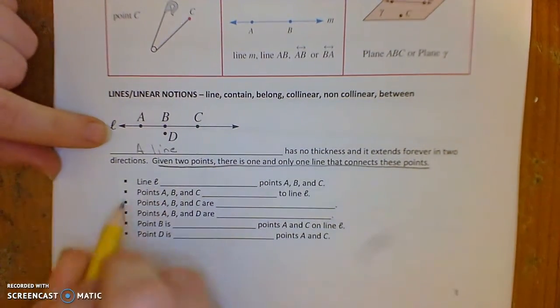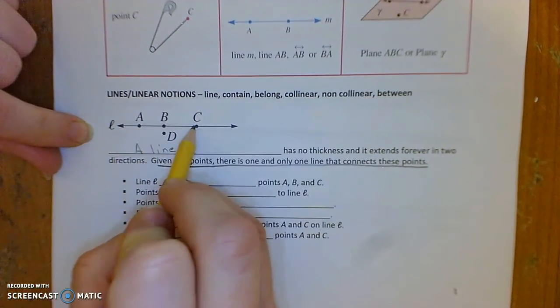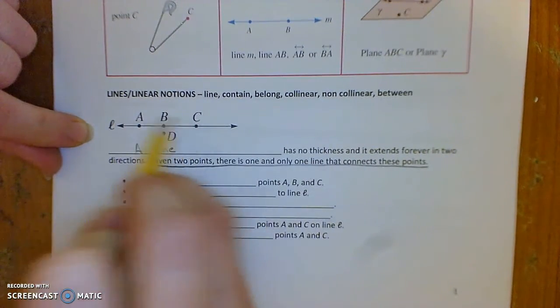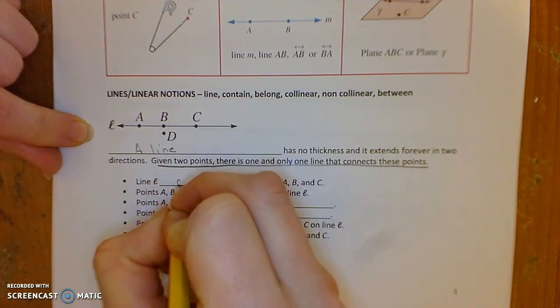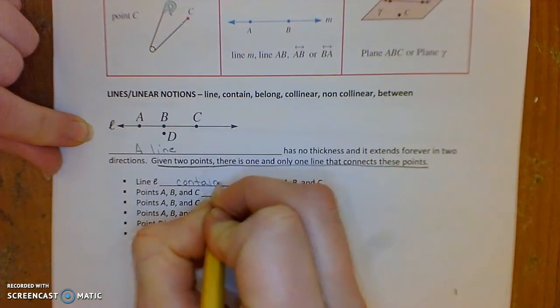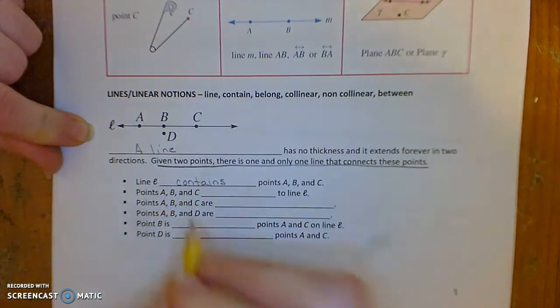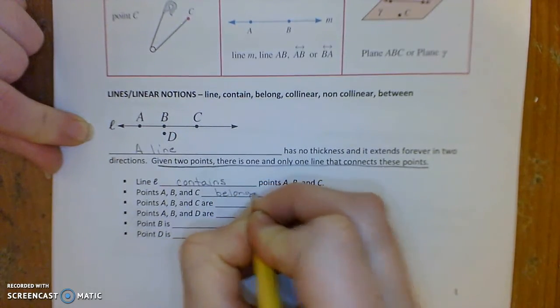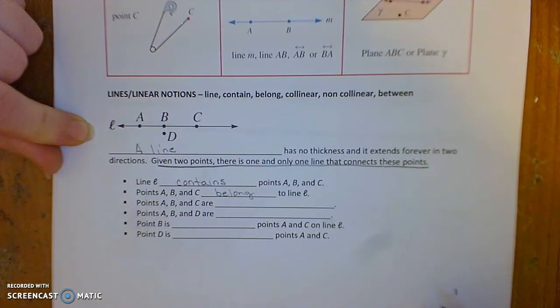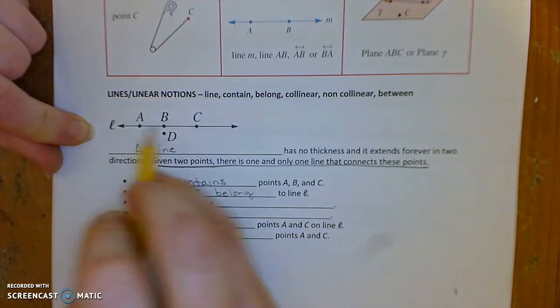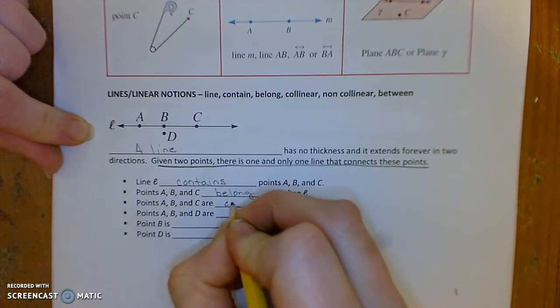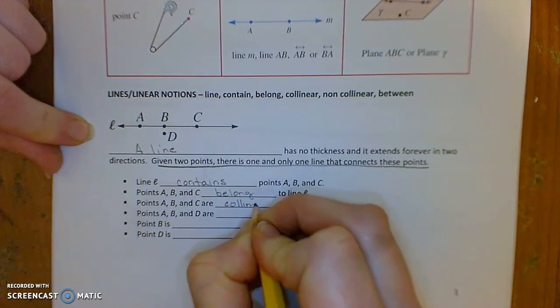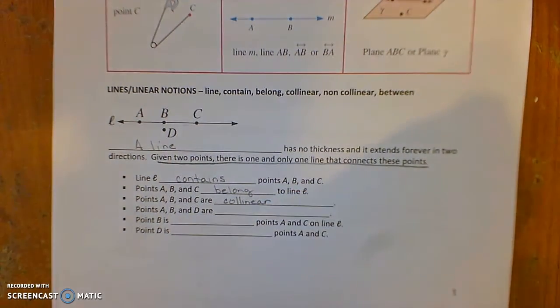All right, so some words here. See these points, A, B, and C are sort of on this line. You say that the line L contains those points, or similarly, you can say that those points A, B, and C belong to that line L. All right, A, B, and C, you see how they're all on the same line? You call them collinear, meaning that they are all on the same exact line.